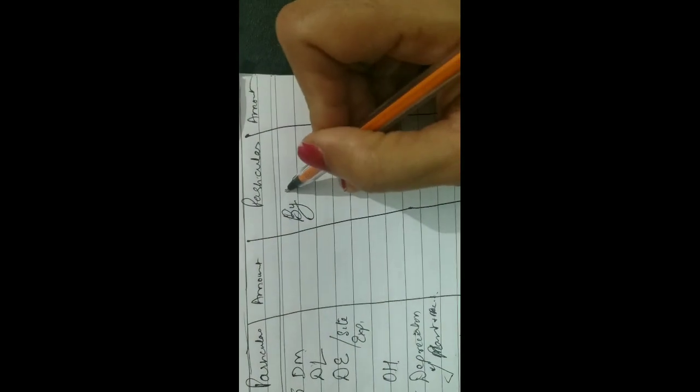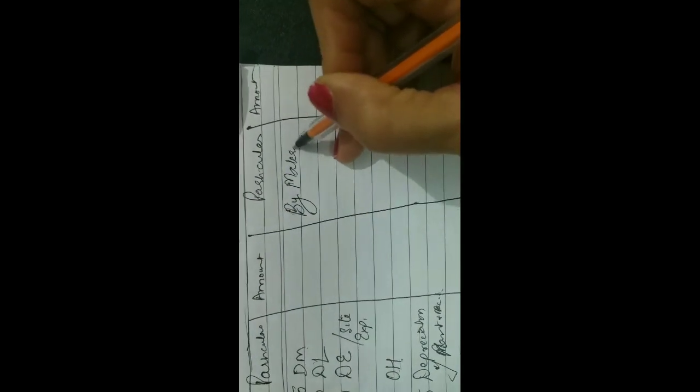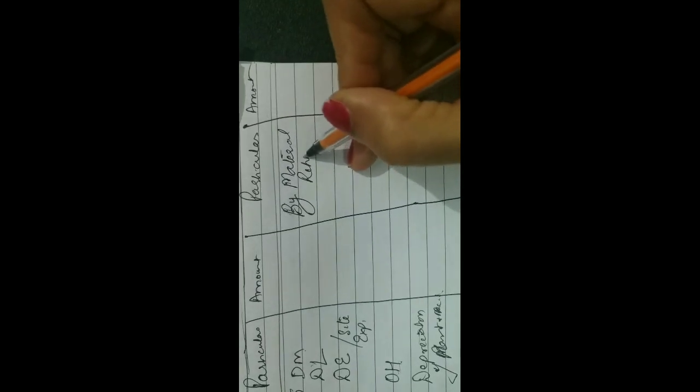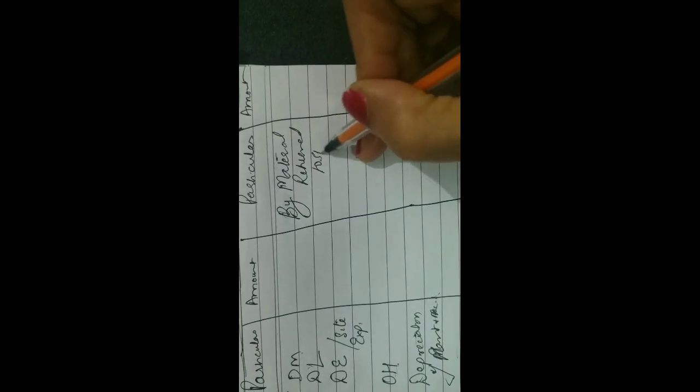So we will be mentioning it on the credit side of the contract. So I'll be writing it over here: by materials returned to stores. Then by plant and machinery returned to stores.